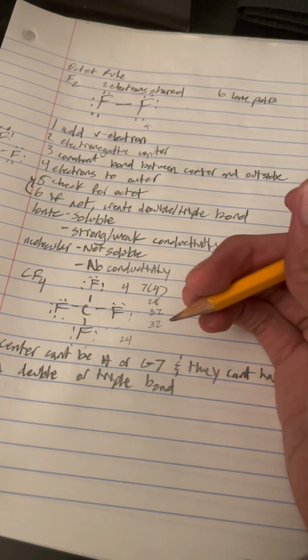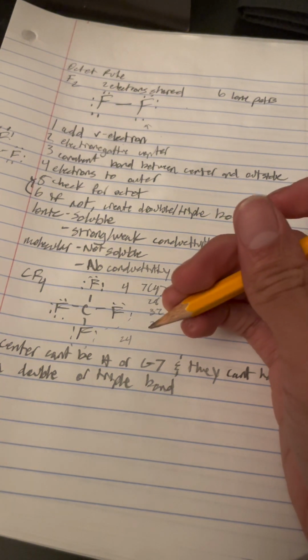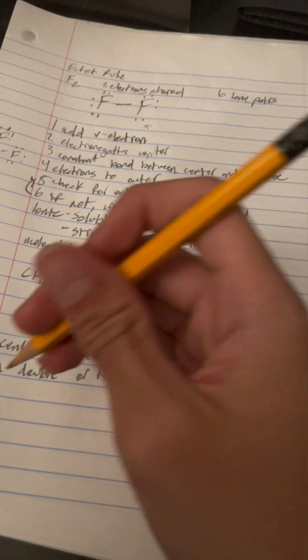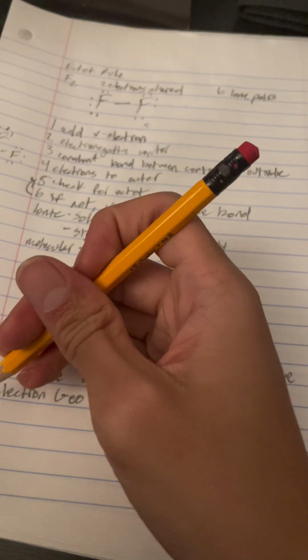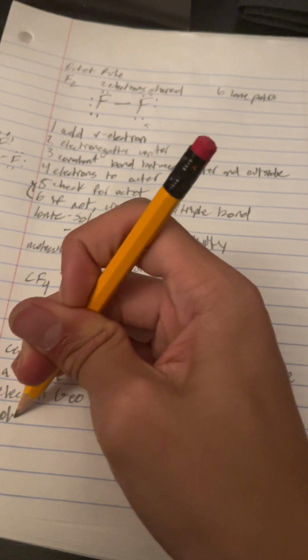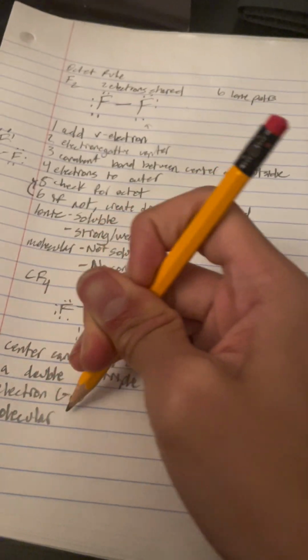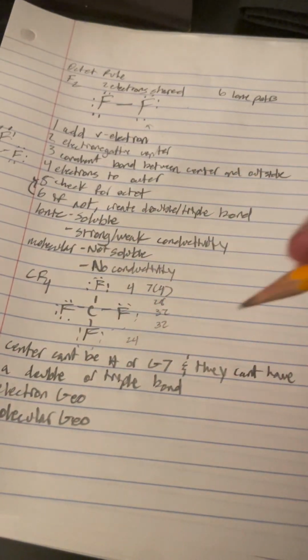So electron geometry and molecular geometry.